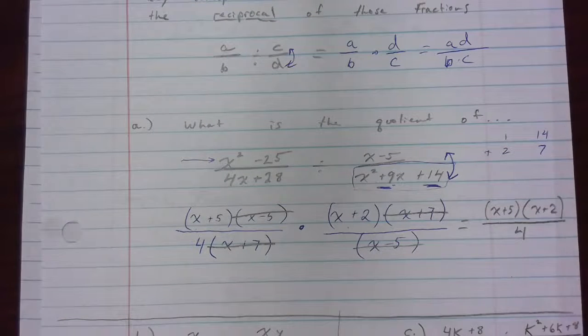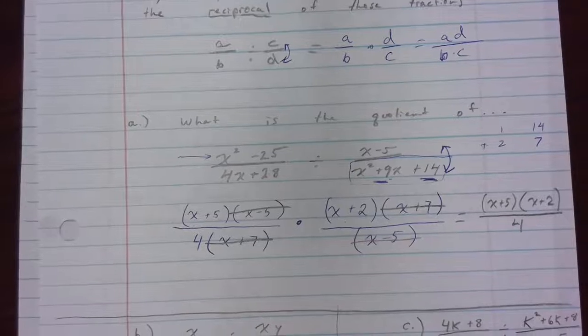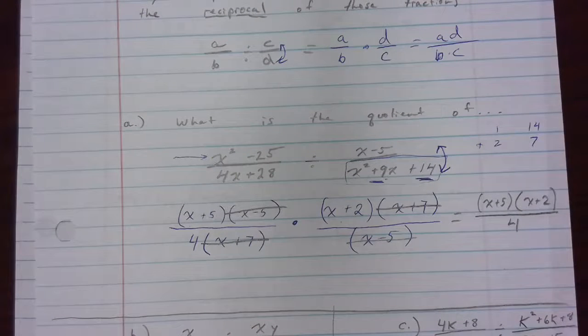Now, some of you might have been thinking to yourself in yesterday's lesson, how do I know if I'm done? How do I know if my answer is my answer? A good way of thinking about that is, if the numerator and the denominator are factorable, you should try and factor them, and see if anything else cancels.